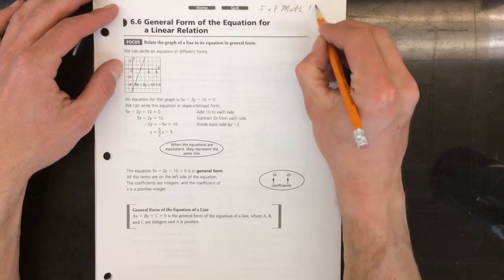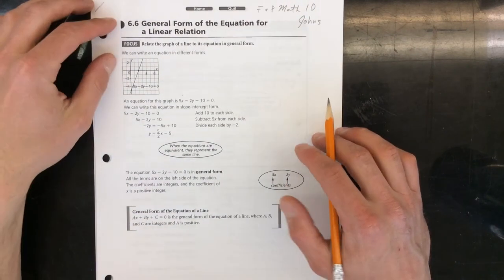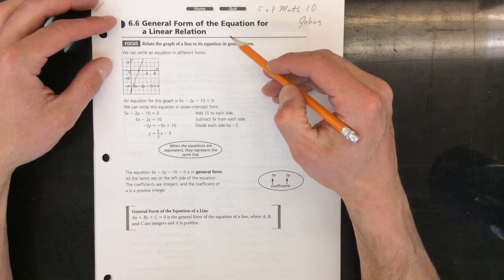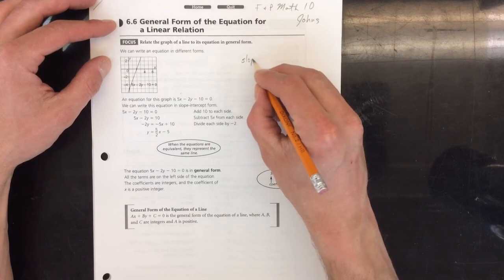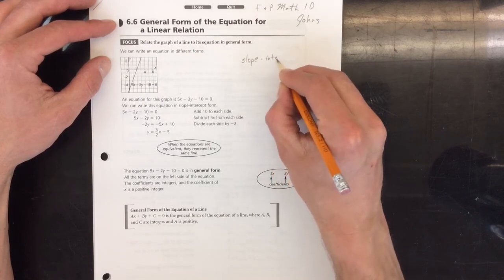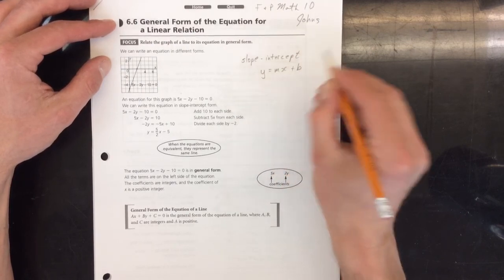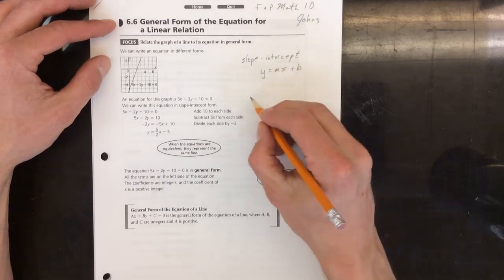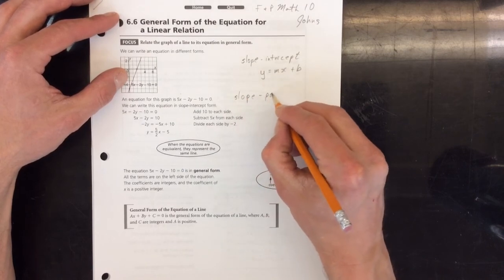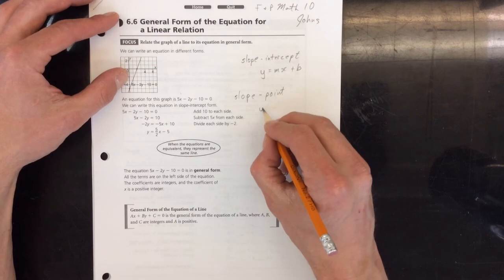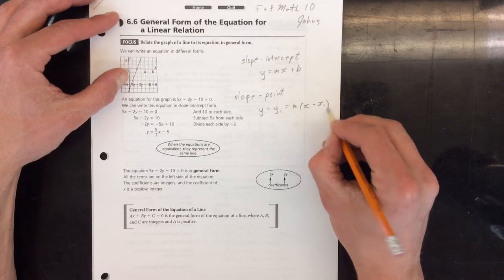Today we're going to start the last section of Chapter 6, section 6.6, the general form of the equation for a linear relation. Just to review quickly, we have the slope-intercept form, y equals mx plus b, where m is the slope and b is the y-intercept. We have the slope-point form of the equation, where y minus y1 equals m times x minus x1.